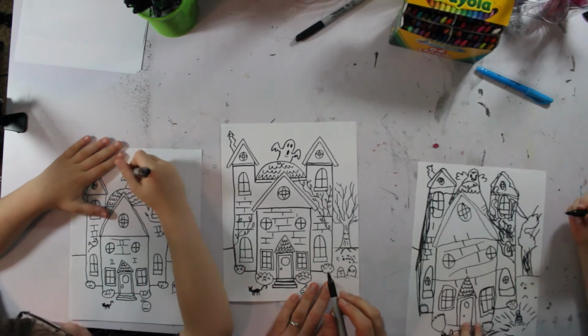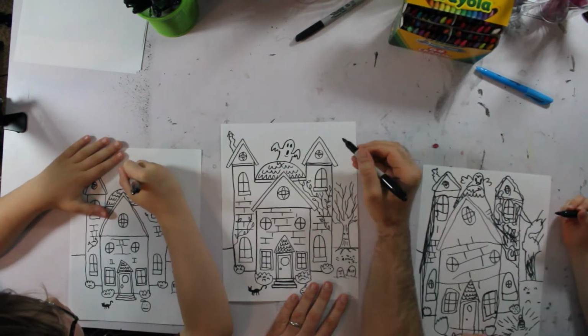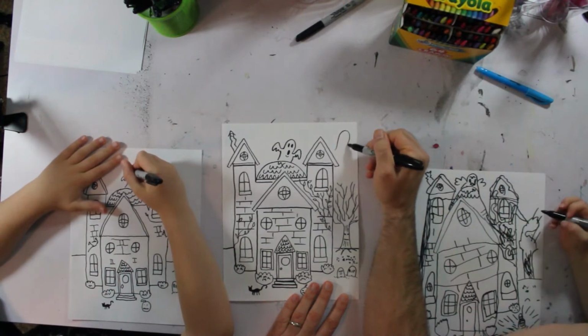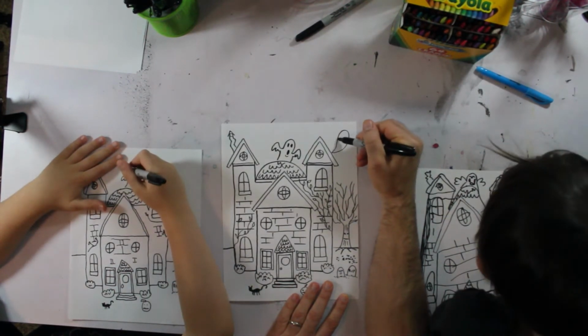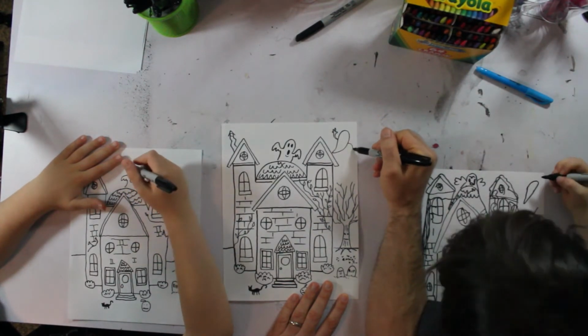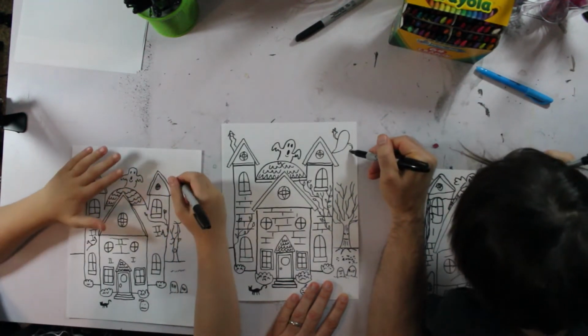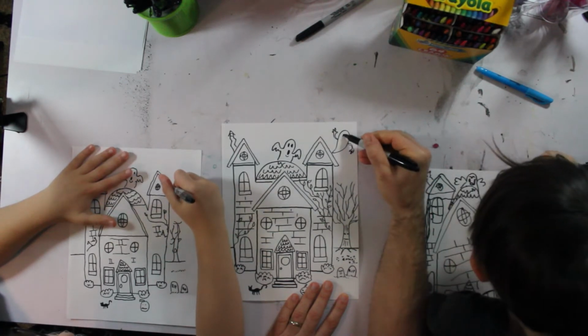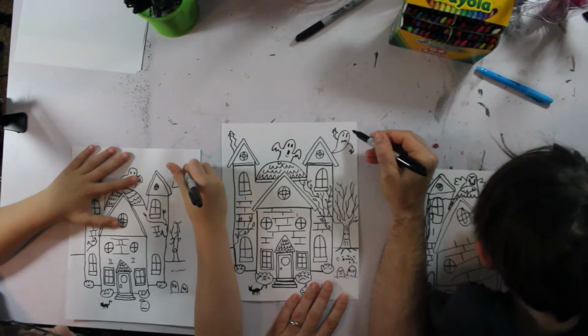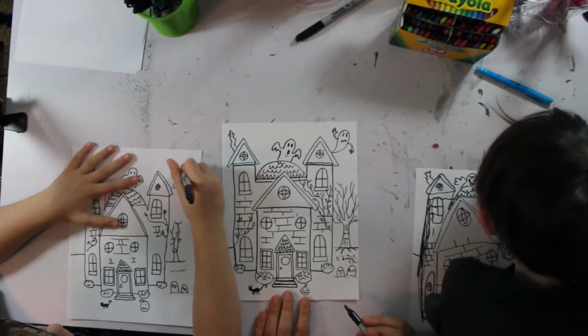Then depending on where you have room, you may want to draw another ghost up in the corner, flying around. This one's going to have regular hands. This one's going to look a little meaner. I gave him some eyebrows.